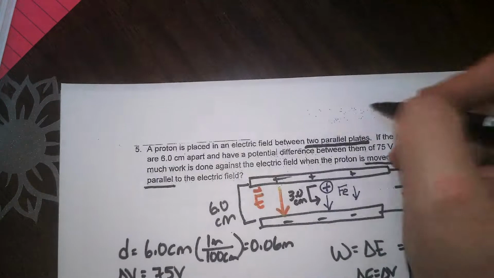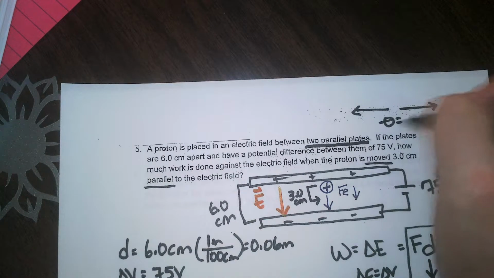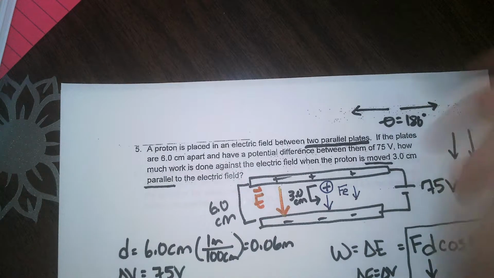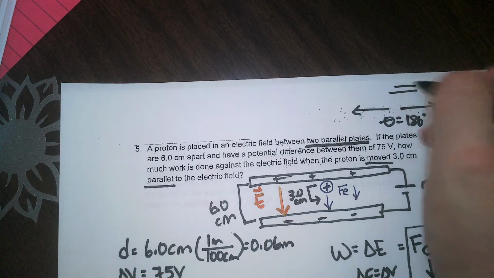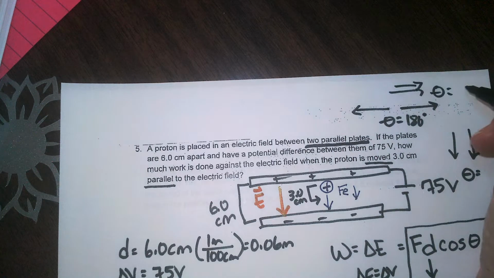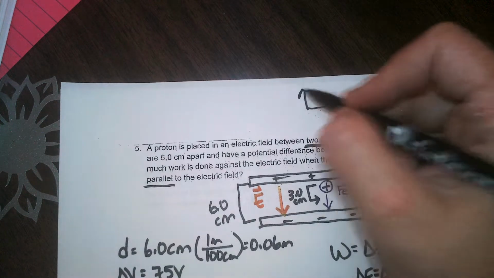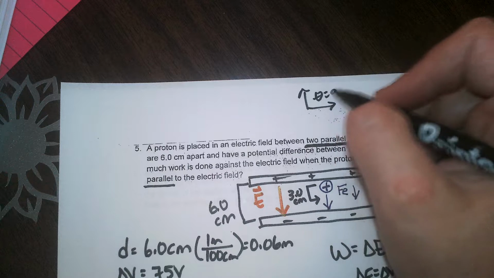Remember here we had, if we went this way, theta was equal to 180 degrees. If I went this way, theta was equal to 0 degrees, right? If one moved this way and one moved that way, theta was equal to 90 degrees.